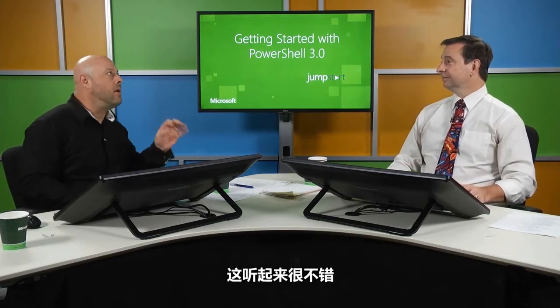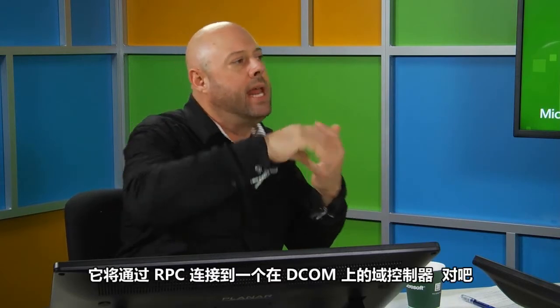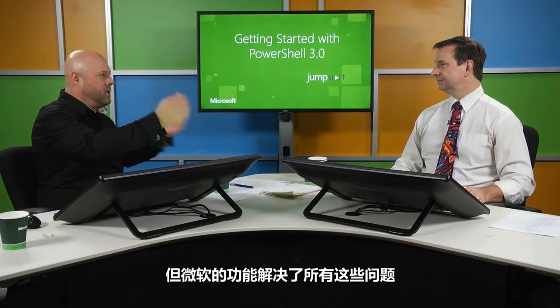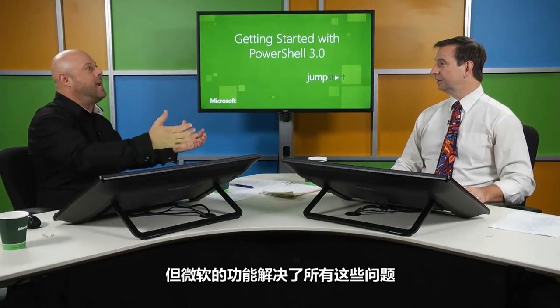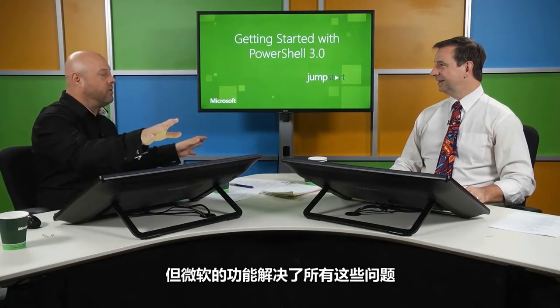Now, this sounds awesome. What we had before, with the Remote Server Administration Tools, I have a graphical tool like Active Directory Users and Computers. It will connect to a domain controller over DCOM using RPC. And there are a lot of challenges and problems with that. Firewall challenges, and all kinds of a mess. But what you guys created solves all those problems.